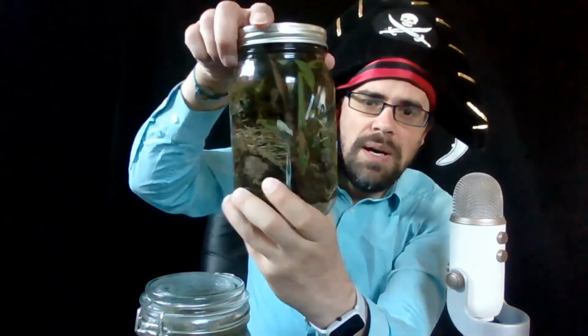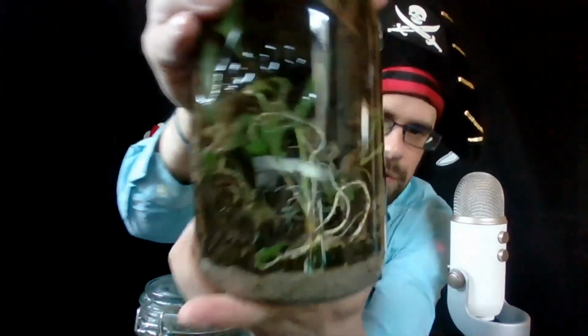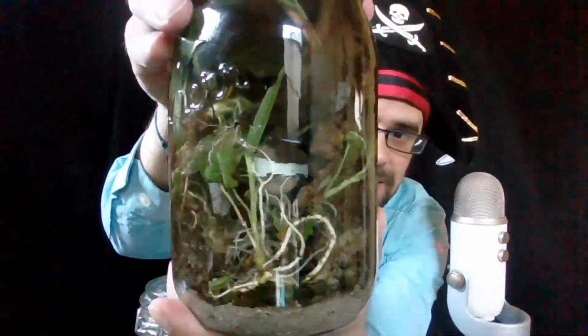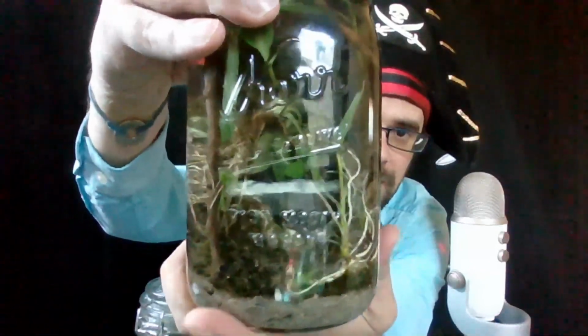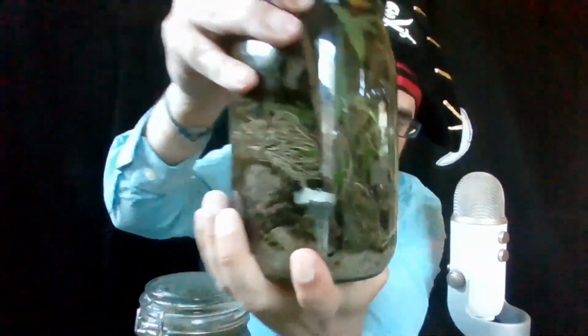But otherwise, look at all these roots of the plants getting in there. I think it's super cool. So guys, what I want you to do is go and make yourself a couple of these guys.